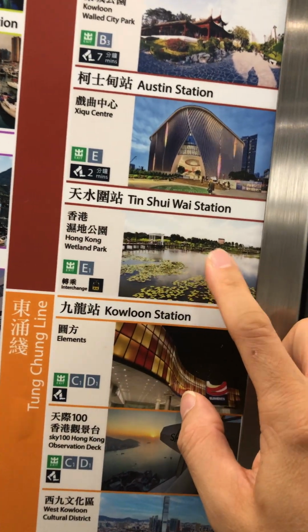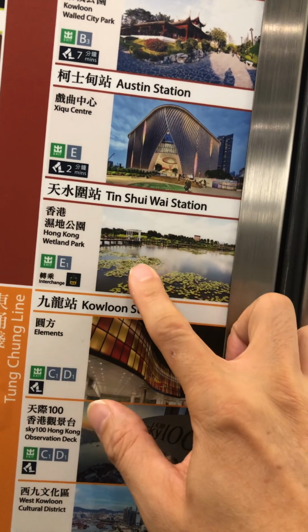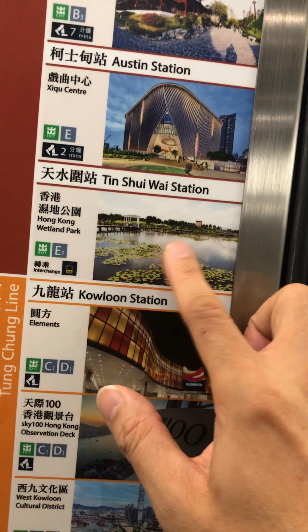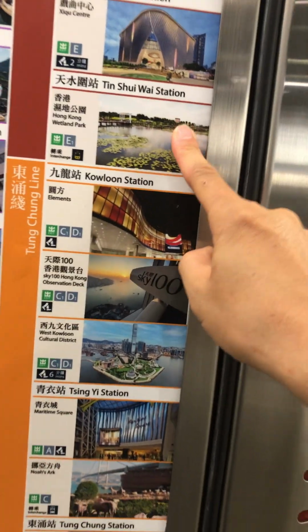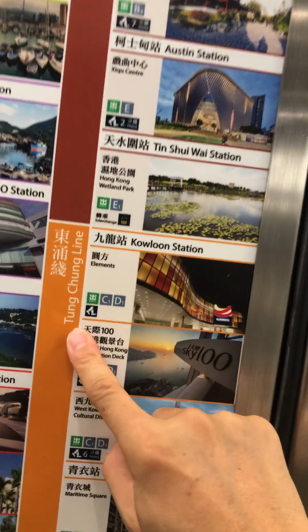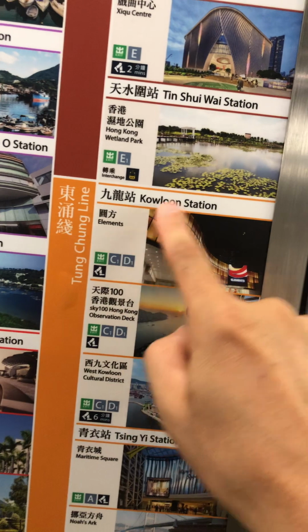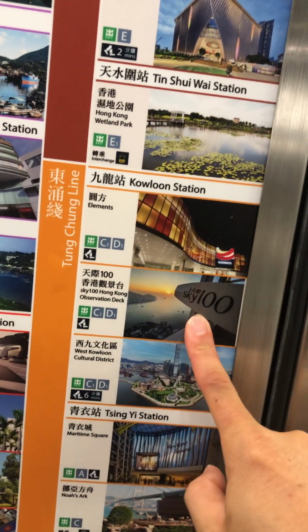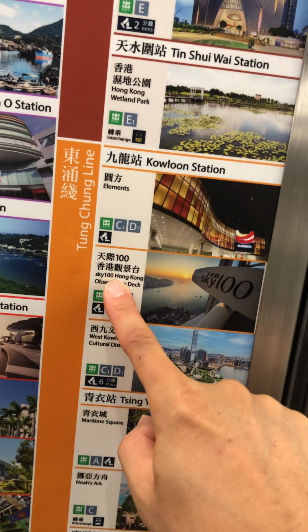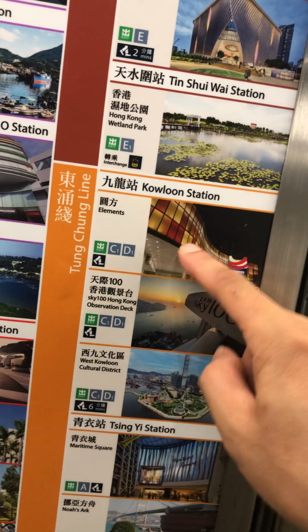This one is a wetland area where you can see some big birds, small birds living here. It's also a good place. Okay, we may have a little bit. The Tung Chung Line, the orange line, we have Elements from Kowloon Station. It's exactly where I'm standing to introduce you. And we have Sky100 Hong Kong. 100 means 100 floors. Very tall buildings.